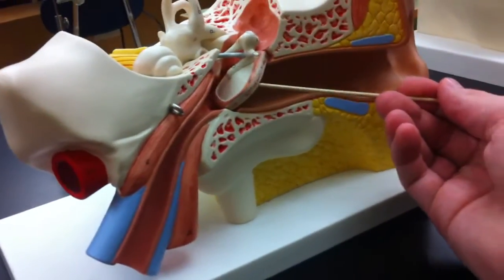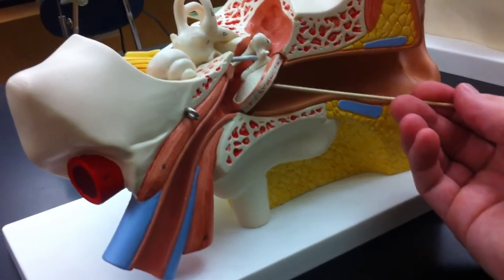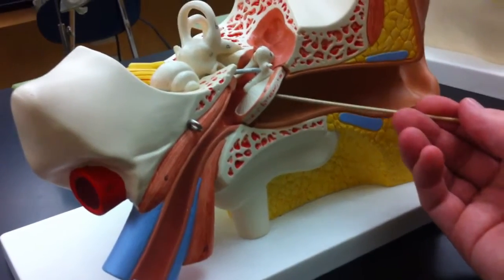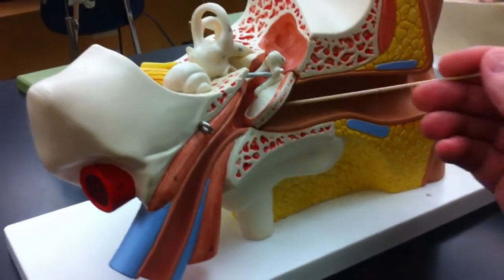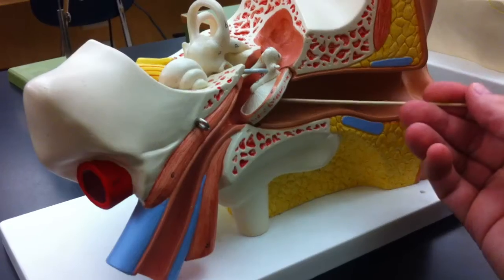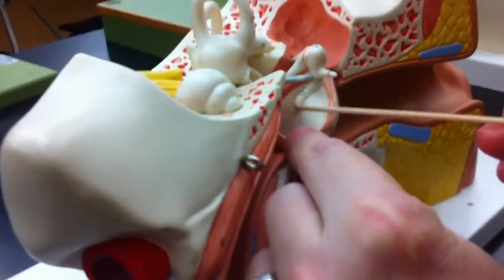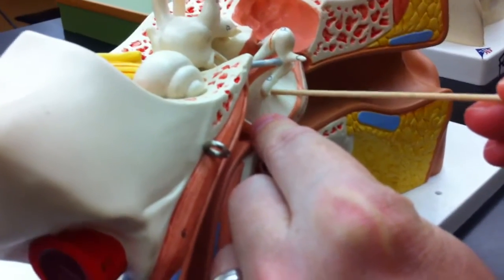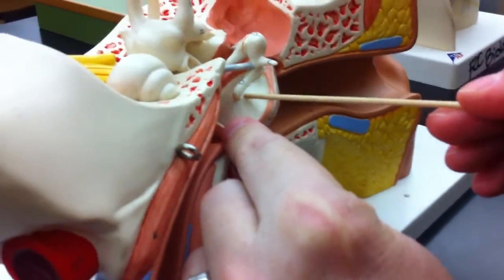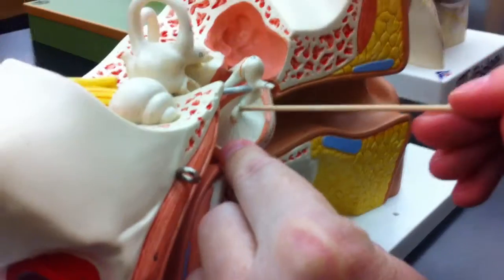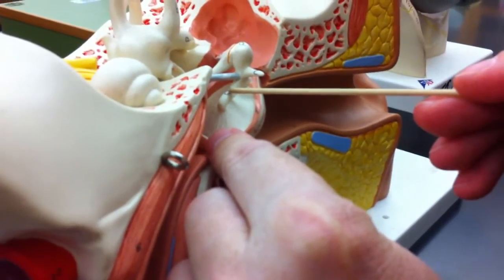When it hits, the tympanic membrane vibrates. Okay? So vibrations of the tympanic membrane occur because sound waves are bumping into it. As the tympanic membrane vibrates, it's then going to vibrate the first bony ossicle that's attached to the tympanic membrane, which is the malleus. So vibrations of the eardrum cause vibrations of the malleus.